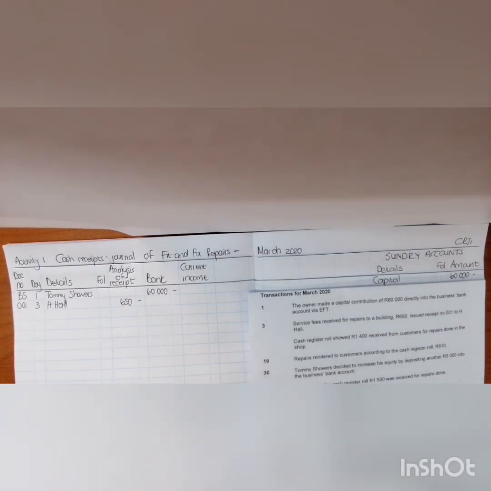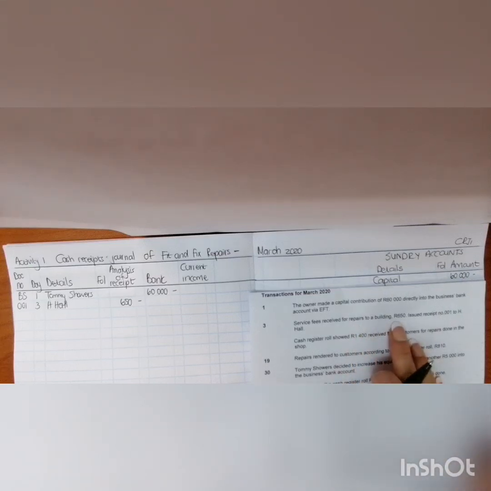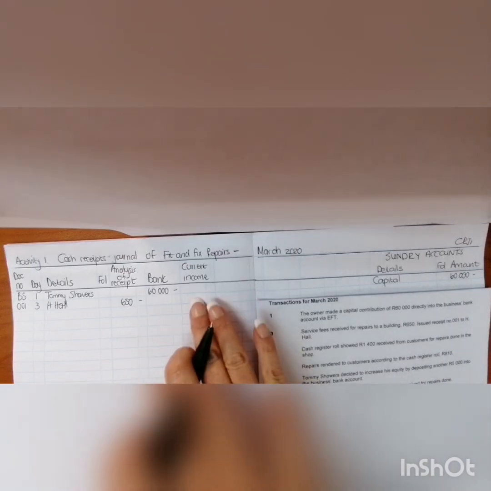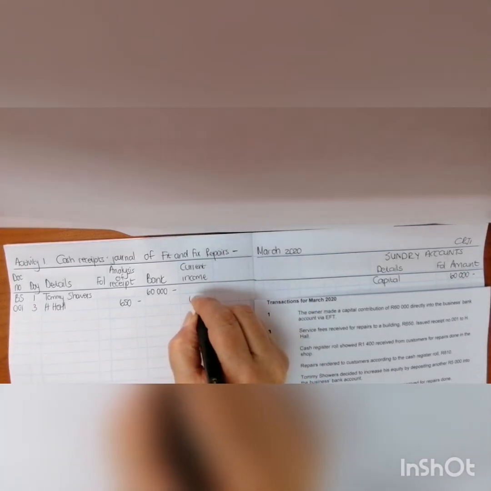Why not? If you have a real business one day and you get a client who comes in, pays you cash, and now you put the money in the till, do you just wait for the client to get out of the store, then you grab that money out of the till and you run to the bank to deposit that money and run back? No, we don't do that. We wait until the end of the day before we take the money and then go to the bank to deposit. So we first leave it in the till and we complete the rest of the transaction. Why did we receive this money? Because we repaired a building. So we provided a service and therefore it is recorded in the current income column, 650 Rand.